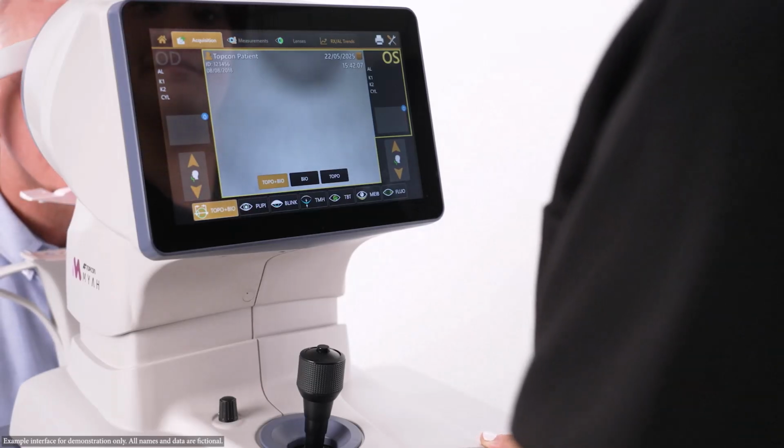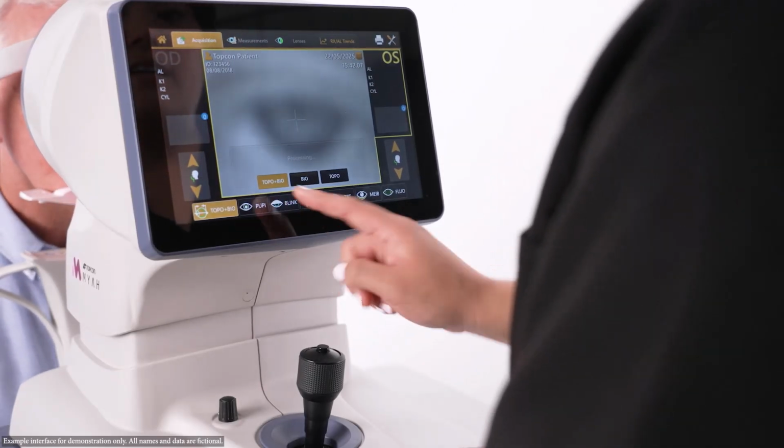I'm going to show you how to perform an assessment of blink rate using the MYAH. Useful information to consider alongside tear breakup time. Select Blink Mode from the Acquisition menu.